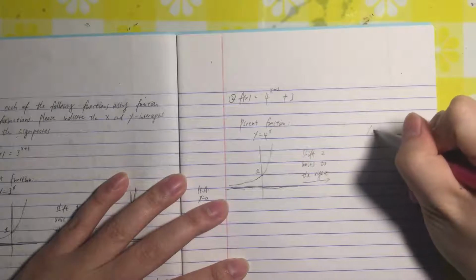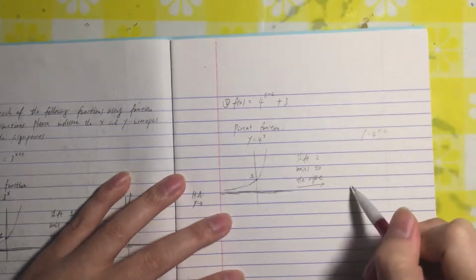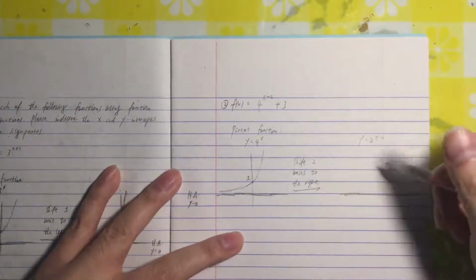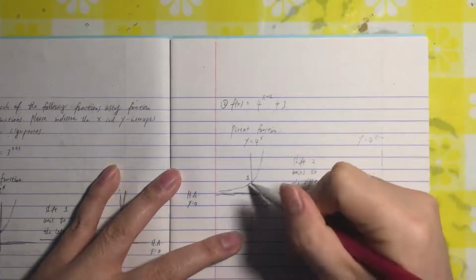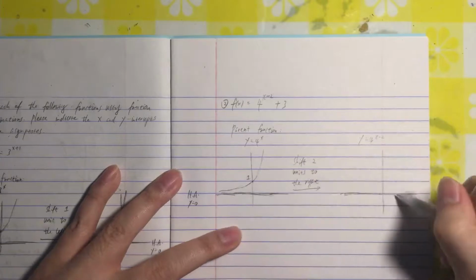I get y equal to 4 to the power of x minus 2. The graph looks like this. Shift this graph 2 units to the right. This point (0, 1) becomes (2, 1).